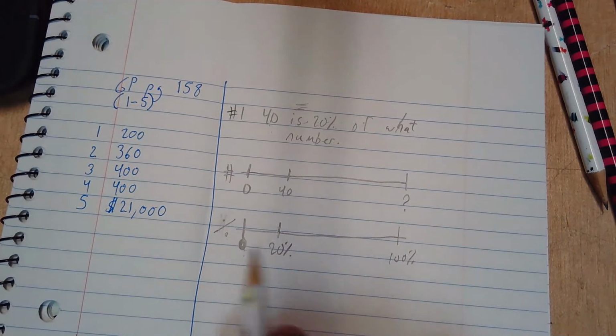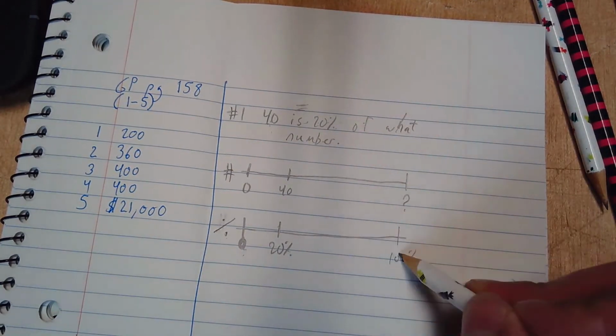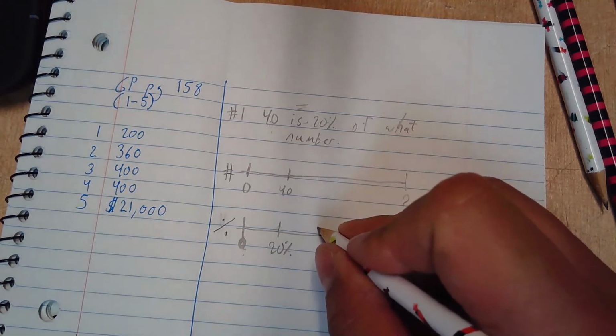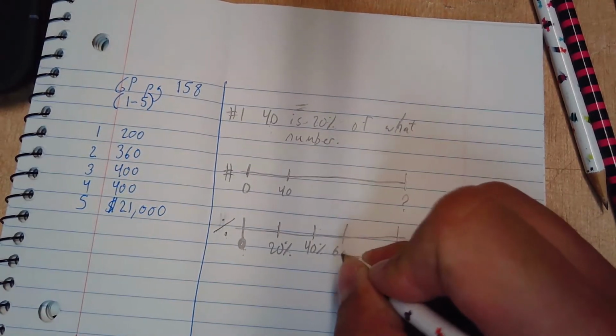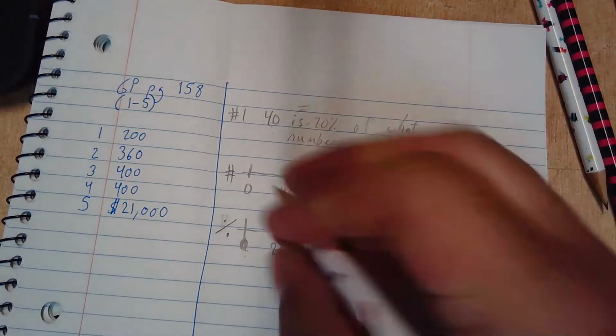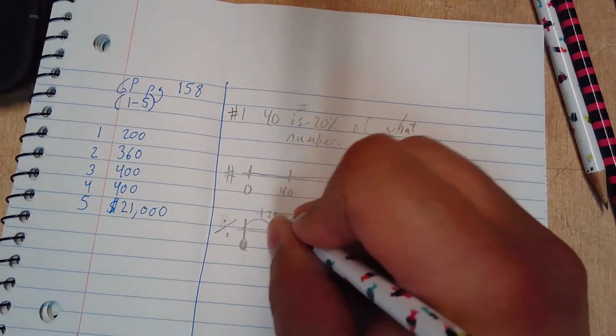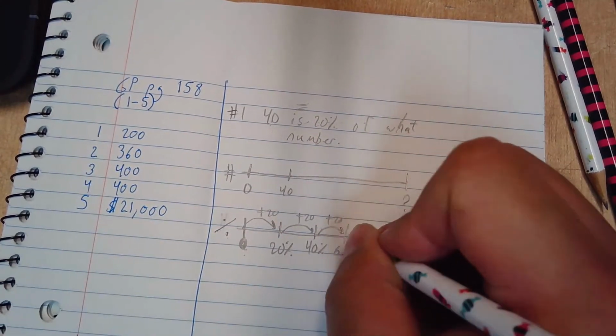I notice that from 0 to 20, that's 20 spots, obviously. If I keep going, I can go all the way to 100. If I keep going by 20s, 20 plus 20 is 40, plus 20 is 60, plus 20 is 80, plus 20 is 100. Again, I'm just skip counting. There's no hard math here. All of you can do this. Not a big deal.